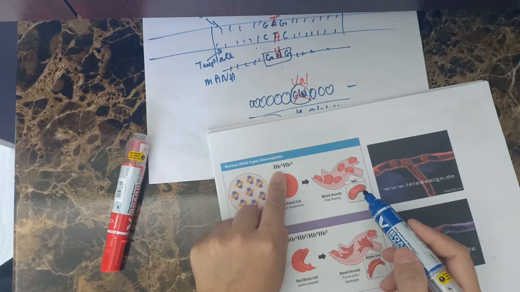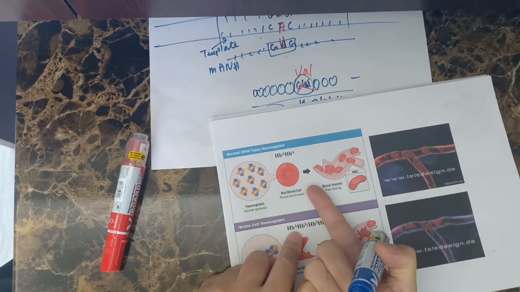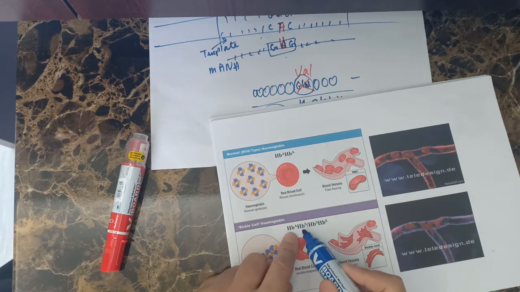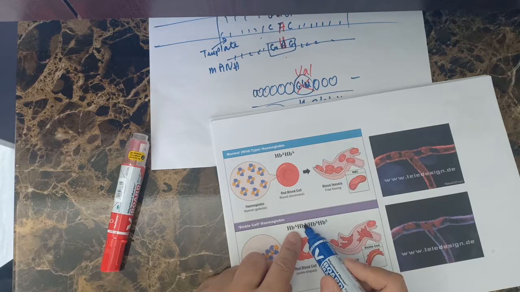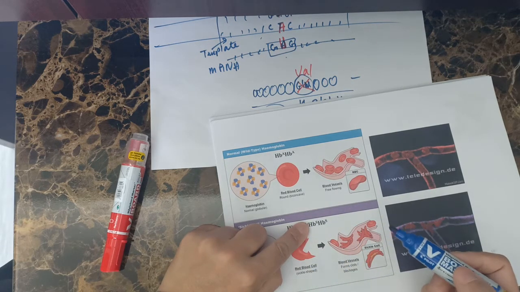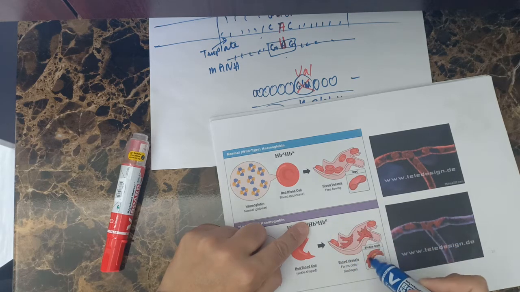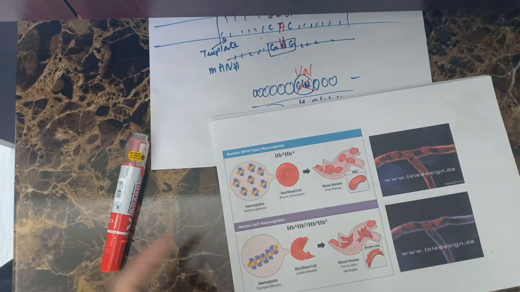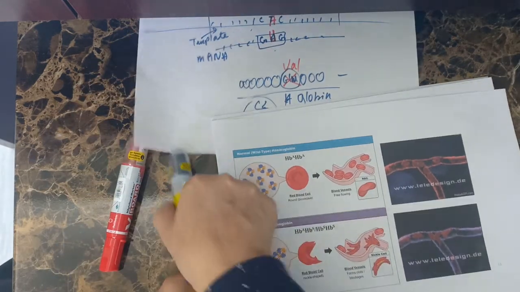If you receive one copy with mutation, one copy is normal, you will be called HbA, HbS. So Hb is for hemoglobin, S is for sickle, A for normal. If you receive both copies with sickle cell anemia, it means all your cells will be sickle like this.